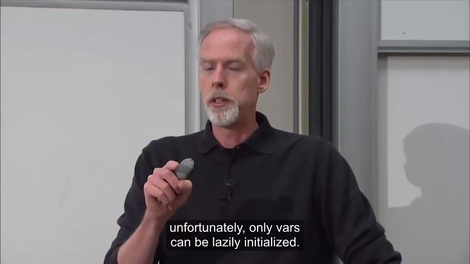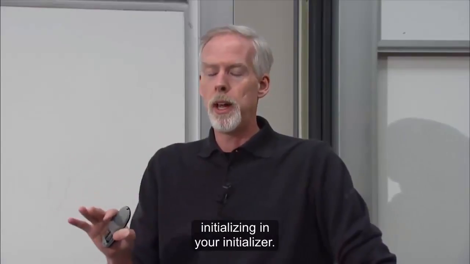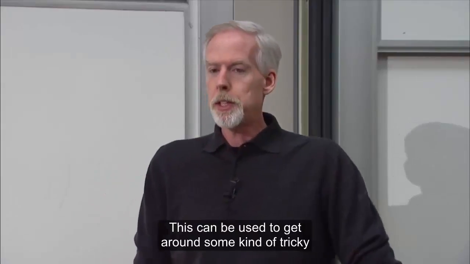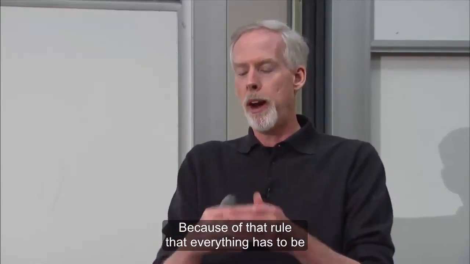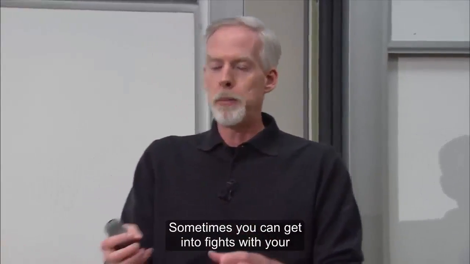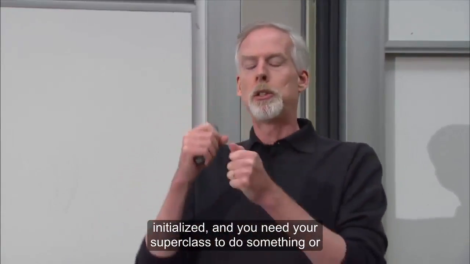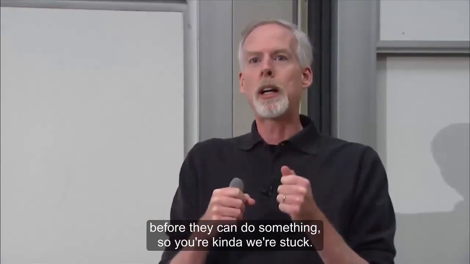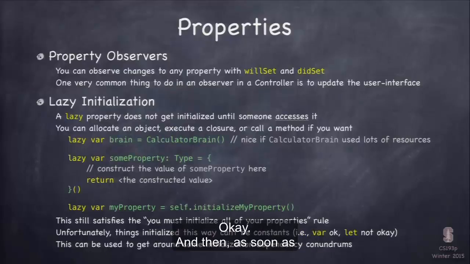Unfortunately, only vars can be lazily initialized. Things that are let, if you had constants in your class, those would have to be initialized in your initializers. You can't initialize them lazily. Only vars, not lets. This can be used to get around some tricky initialization dependencies. Because of that rule that everything has to be initialized before you can do anything, sometimes you can get into fights with your superclass, for example, about when something's going to be initialized. You need your superclass to do something before you can do something, but it needs you to do something before it can do something, so we're stuck. What you can do is one or the other of you makes one of the things that depends on the other lazy. Okay? And then as soon as somebody wants it, it'll get initialized, and off we go.